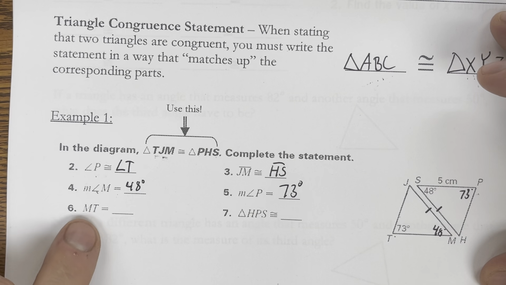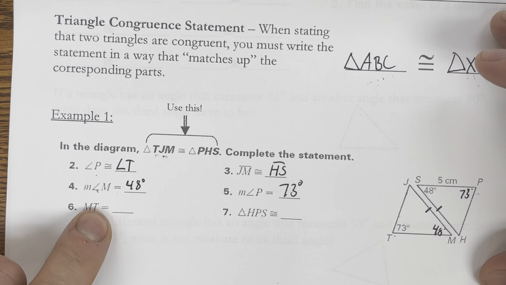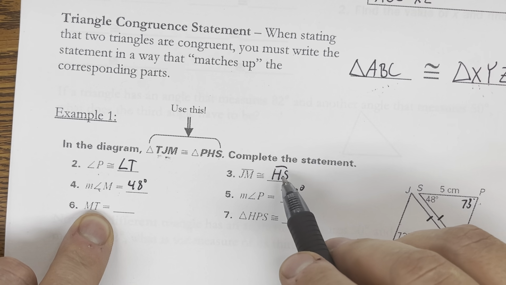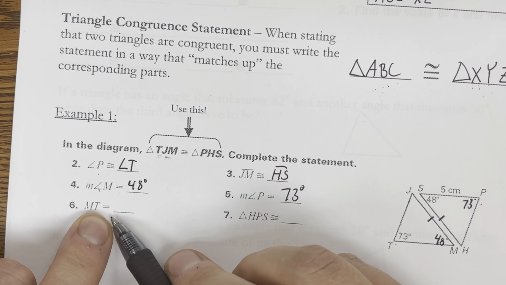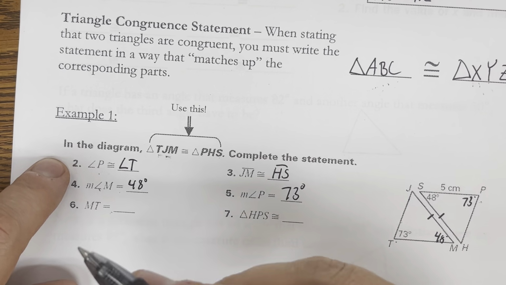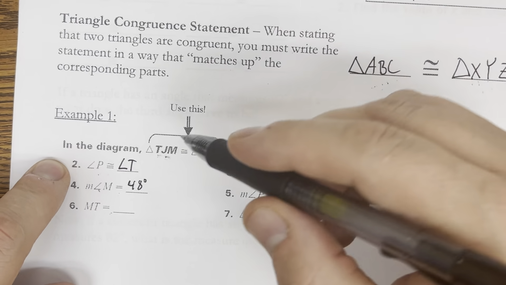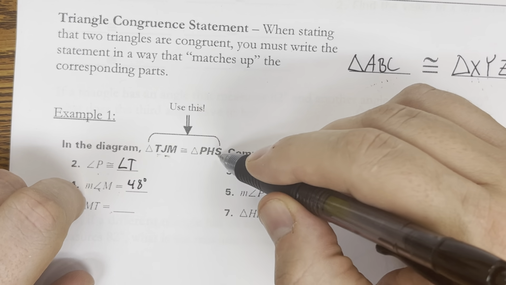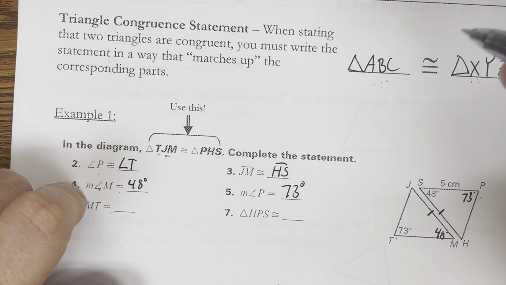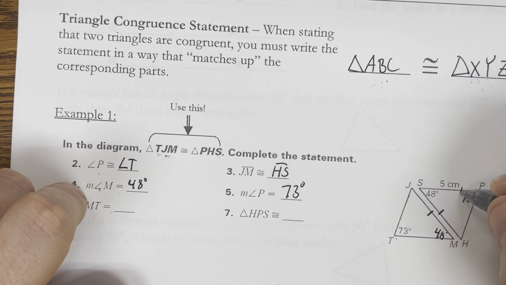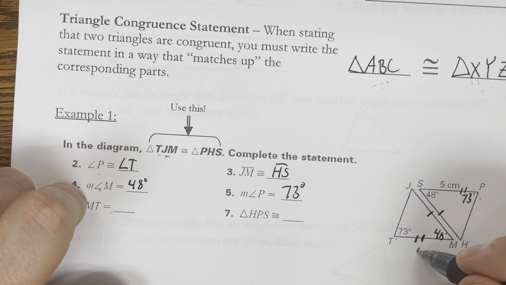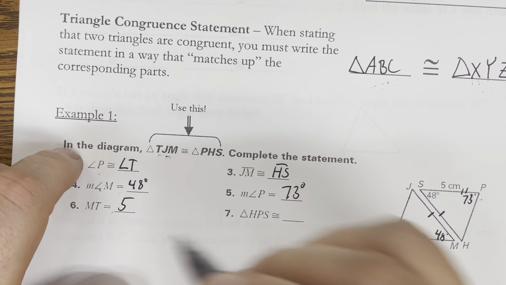All right, next thing says to find MT is equal to. Again, equal sign means a number. Congruent sign means a segment. So in number 3, we named the segment because it was congruent. Number 6 is an equal sign, so I have to actually find what it's equal to. What's its length? So MT is the first and last. SP is the first and last. So SP is 5. Put 2 tick marks there because we already used 1. So SP is equal to MT. So 5 and 5. So this one's 5.